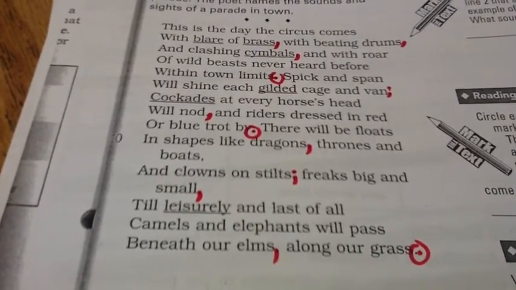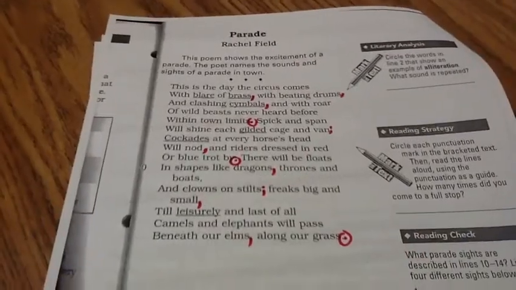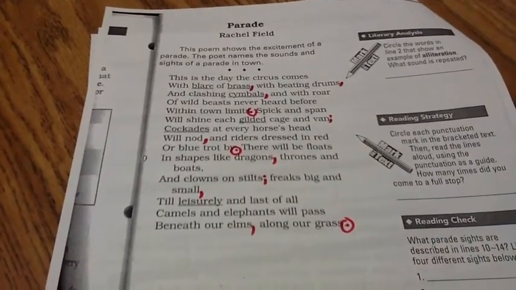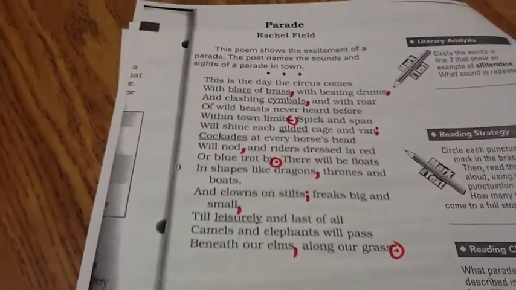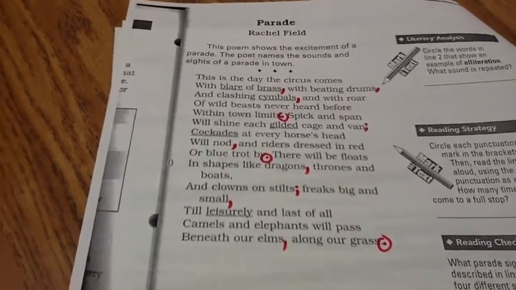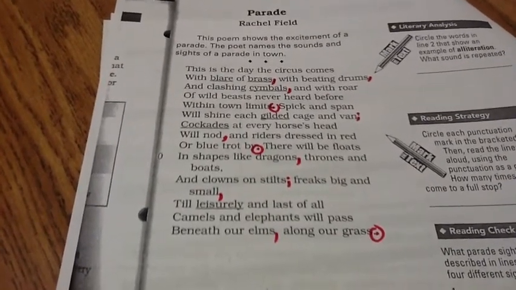When you whisper read, it's very important that you whisper so that you don't interrupt other people. You don't need to be embarrassed if you're whispering because most people shouldn't be able to hear you. So go ahead, let's begin reading Parade by Rachel Field. Remember that you're reading along with me in a whispering tone.